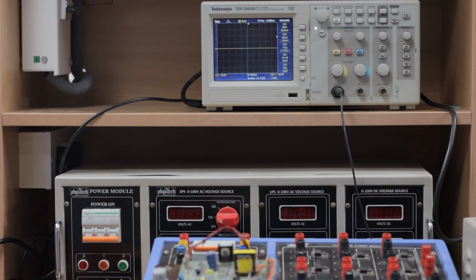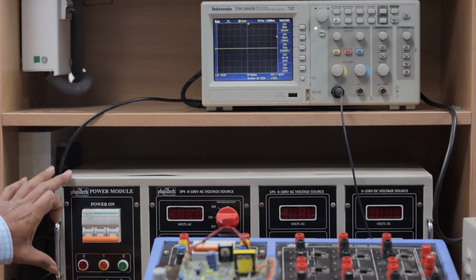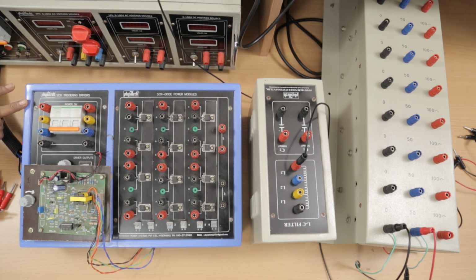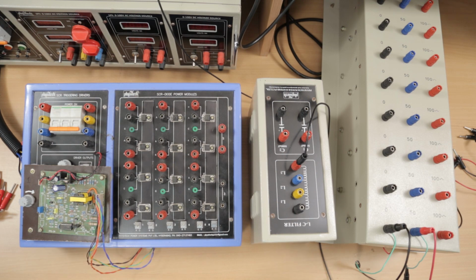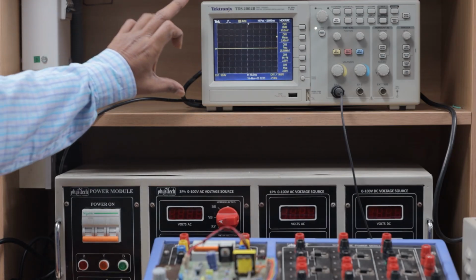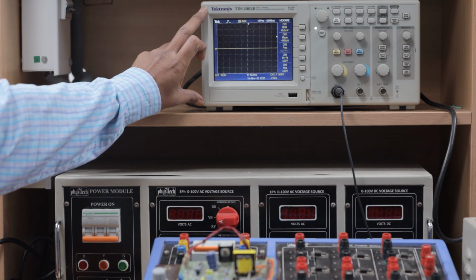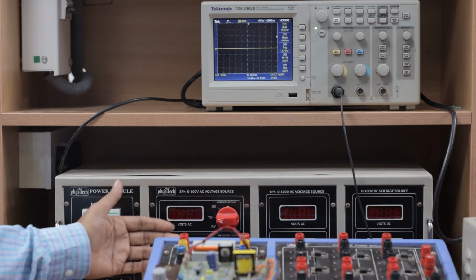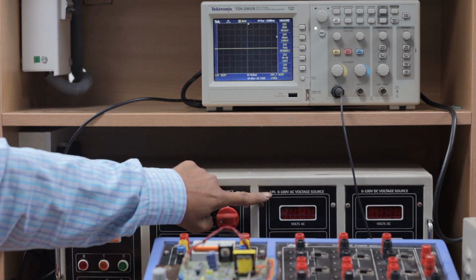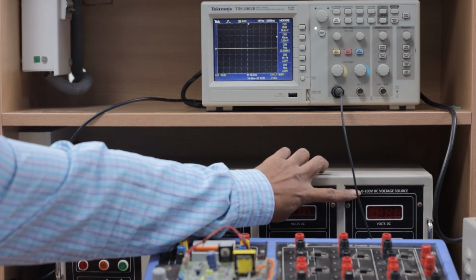Now we will do the hardware for the symmetrical circuit with R and RL load. For this, the equipment required is: power module, SCR diode power module, firing circuit, resistive load, inductive load, and digital storage oscilloscope. The power module will give 3-phase supply, single phase supply, and DC supply.